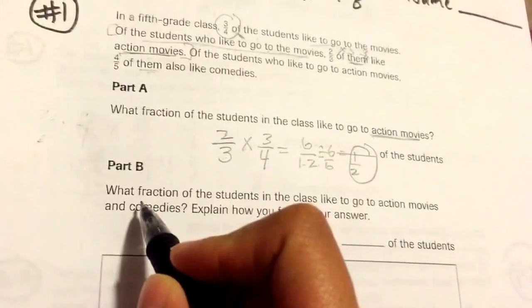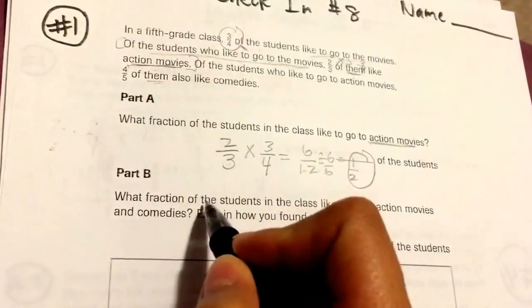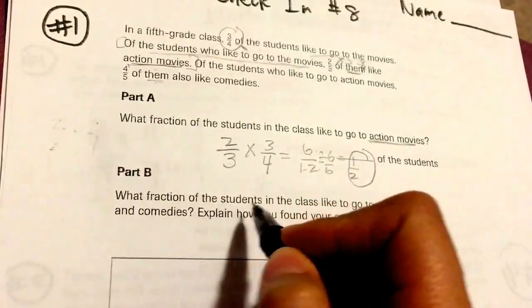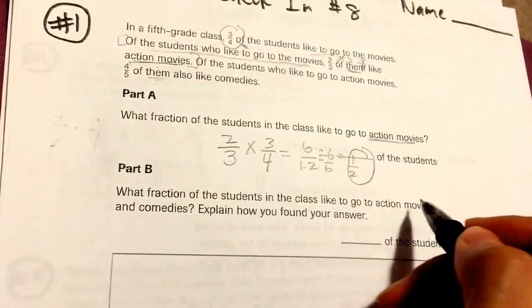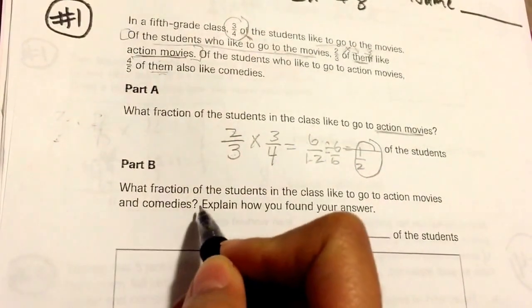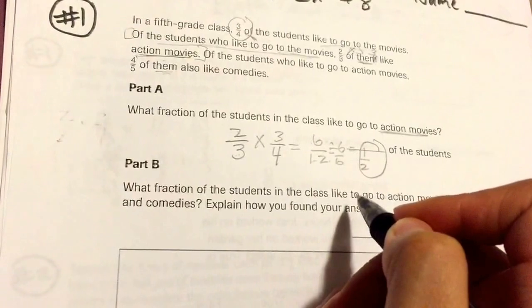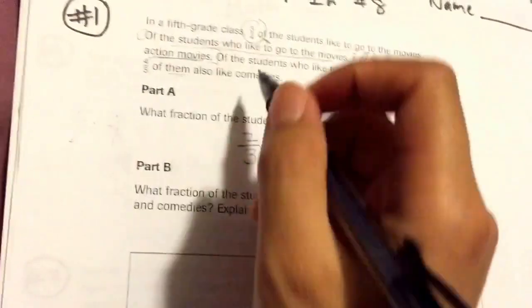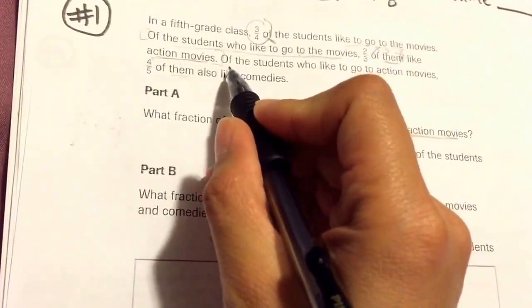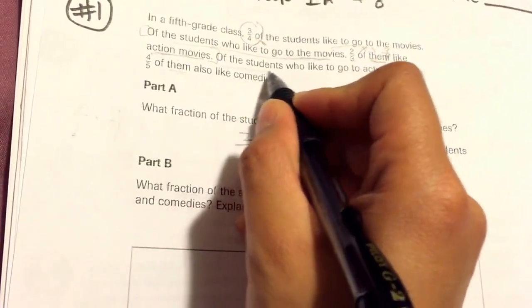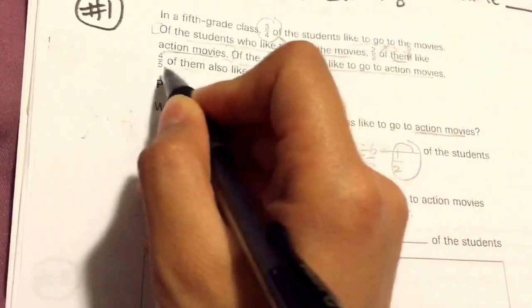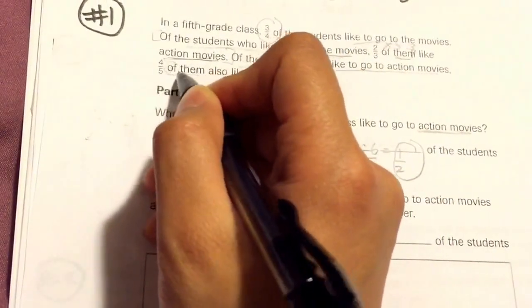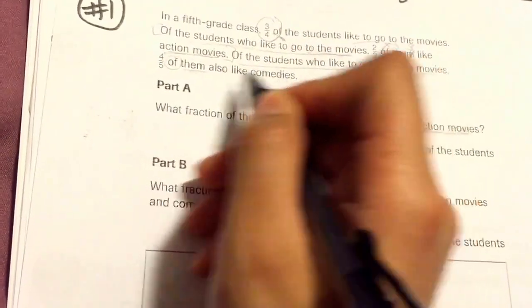Now we're going to look at the second part of it. What fraction of the students in the class like to go to the action movies and comedies? Explain how you found your answer. Here's where you look at the second part. Of the students who like to go to action movies, 4/5 of them also like comedies.